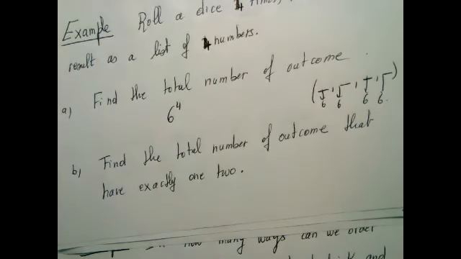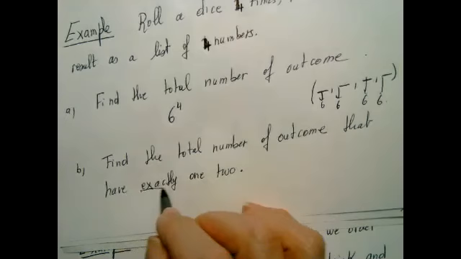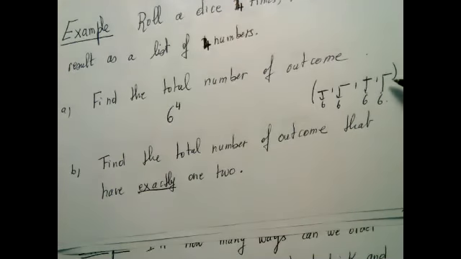Question number B, find the total number of outcomes that have exactly 1, 2. So of all those outcomes, how many have only 1, 2 in them? Fairly similar to what I did a minute before.